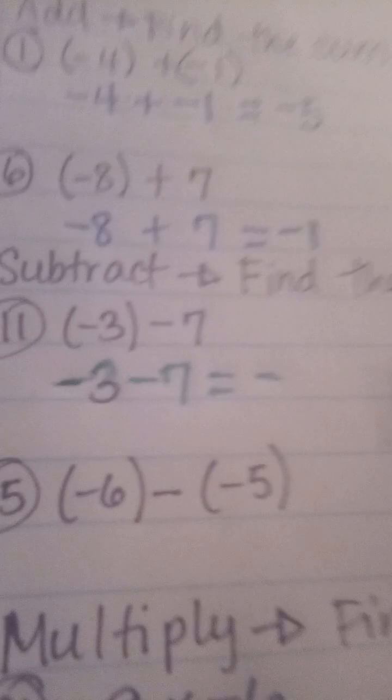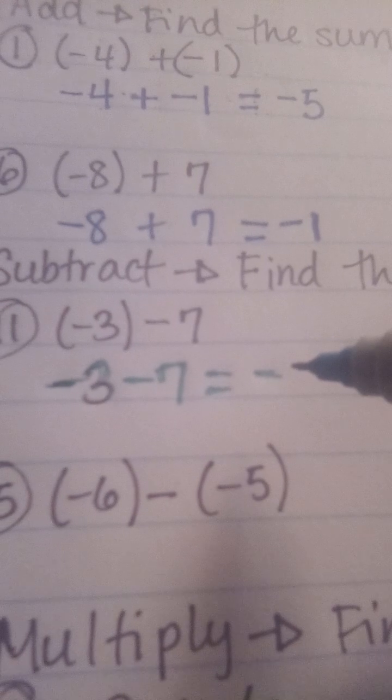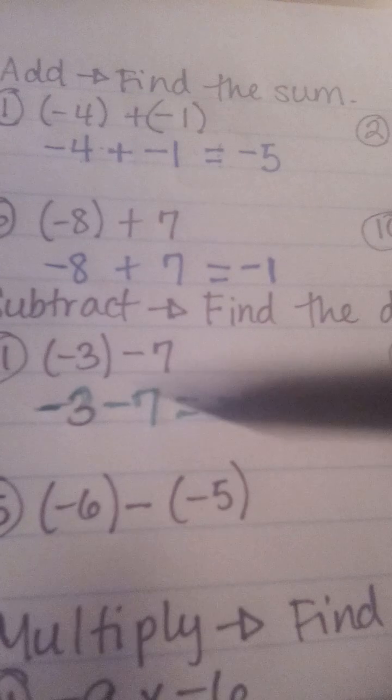What do you think? -10, right? It's like you're adding. Basically, you're adding, except you have a negative in front. So you have a -3 minus 7. It gives us a -10. That's how you do it.